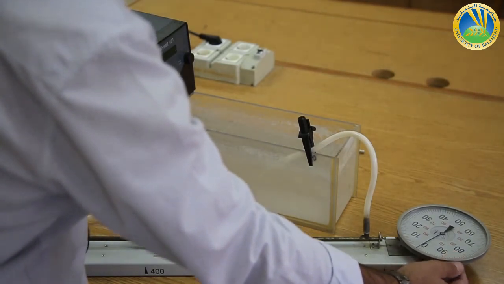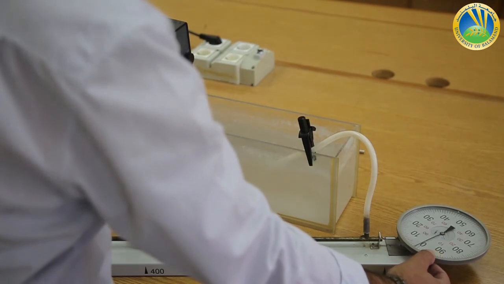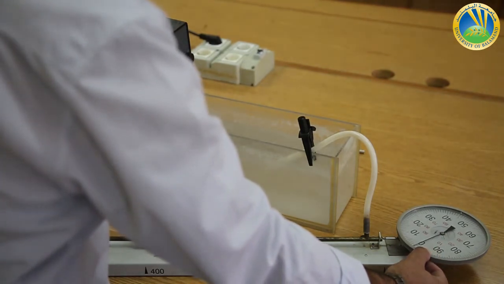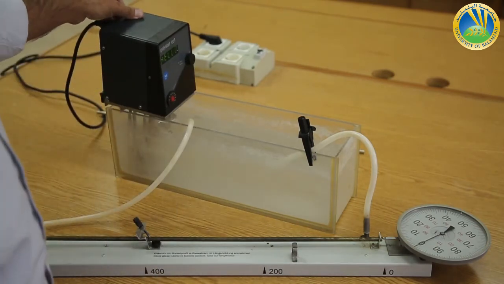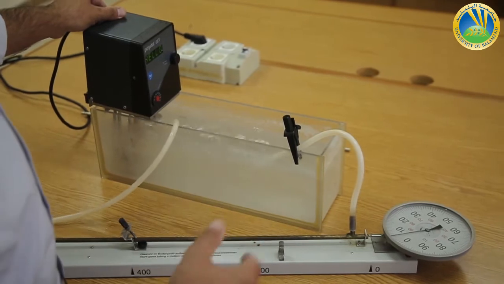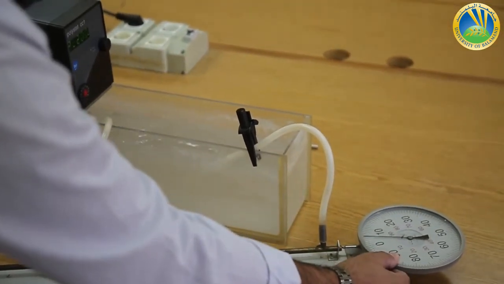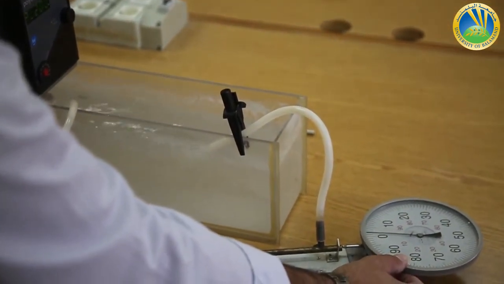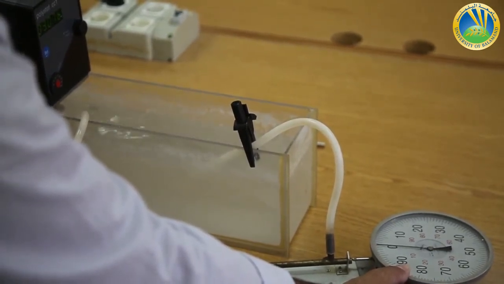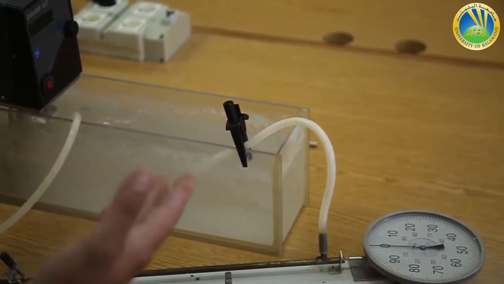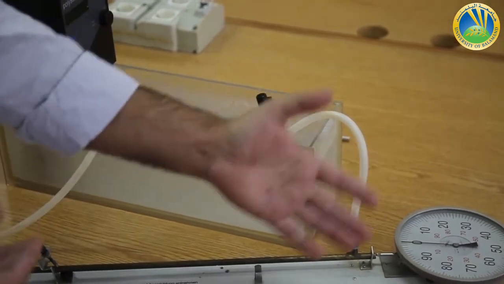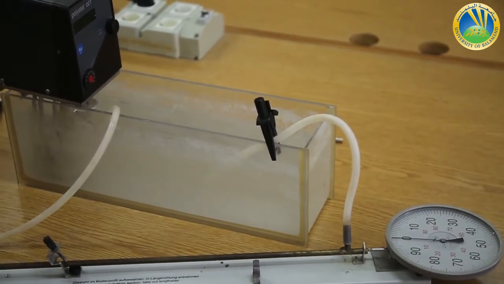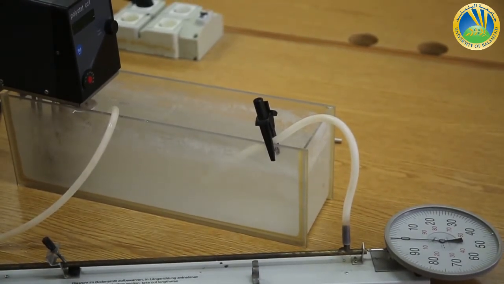By repeating the same steps, we turn on. Okay, it's at 0 now. We turn on the blower, and again we adjust the needle at 0 by seeing the initial temperature of water, and then we read the value at each increment of 5 degrees of temperature.